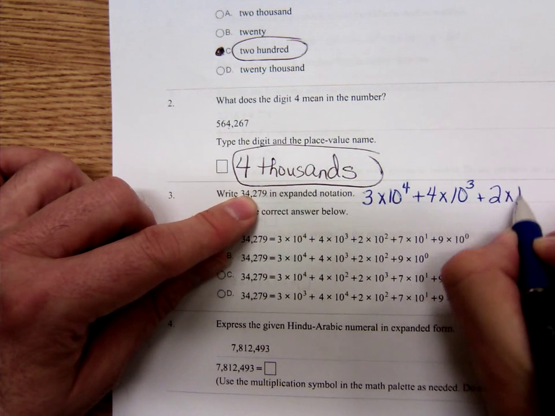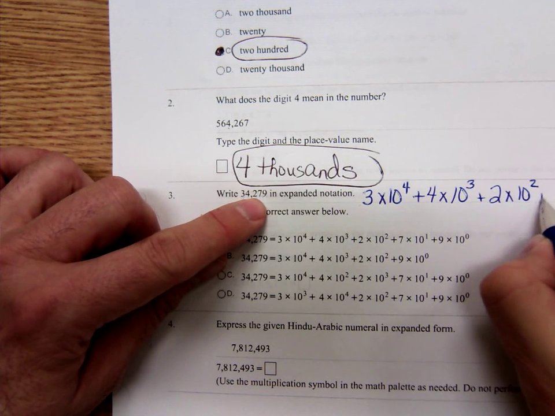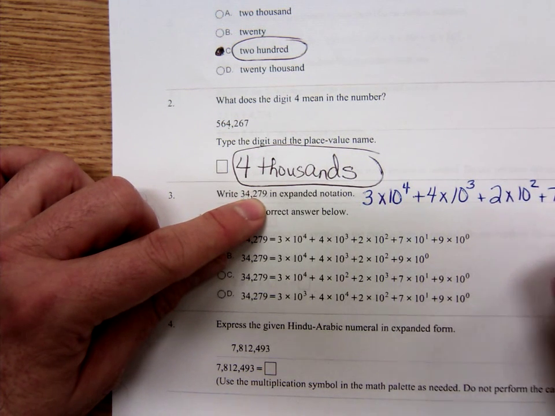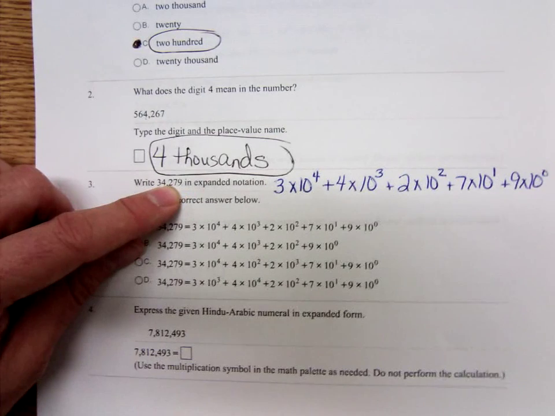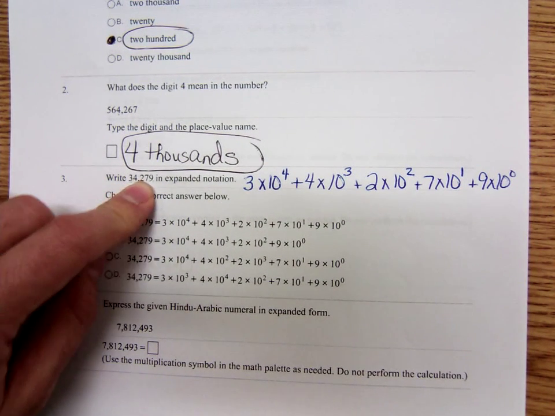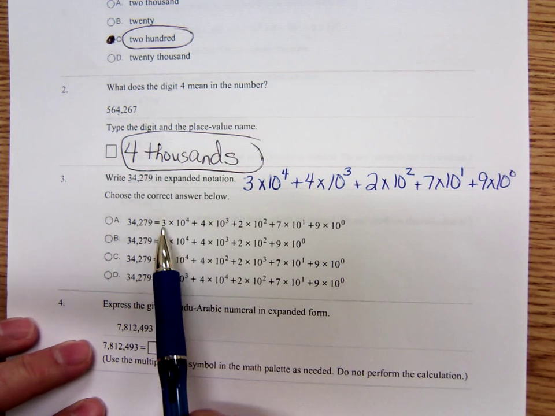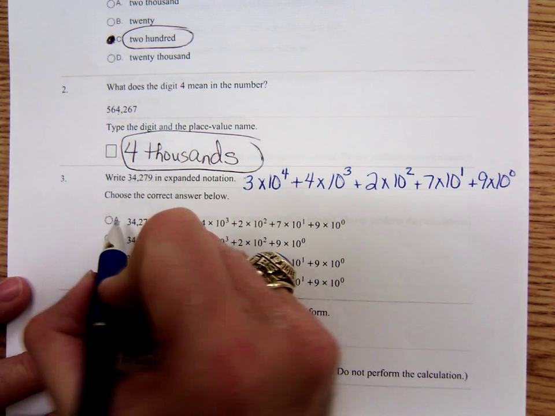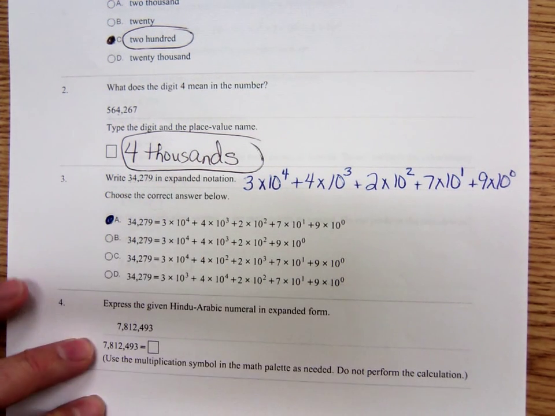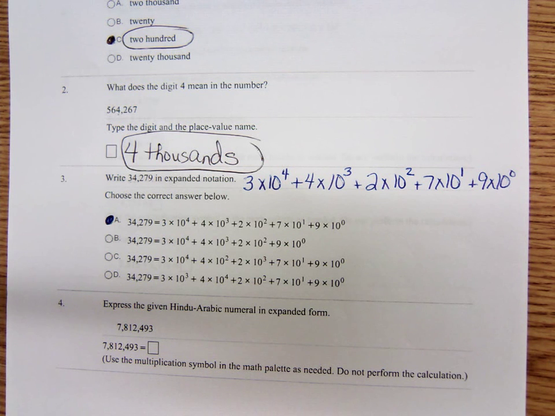2 times 10 squared plus 7 times 10 to the 1st plus 9 times 10 to the 0. So which one is that? Is it A? Yeah, it is A. And unfortunately, the next one, you're going to have to type it in yourself. They'll have a little button that you mash for the times, and then they have another little button that lets you punch in the exponents.